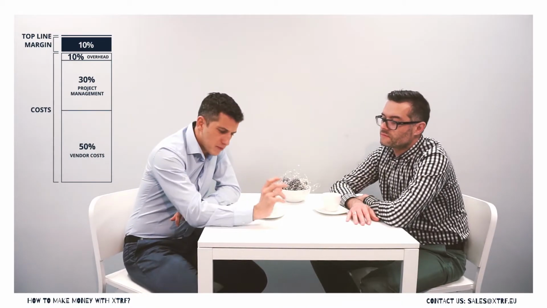Yeah, perfect. So how can we, in fact, improve this bottom line? So how can we change the vendor costs? You said that we can manage a better vendor database. That's certainly true. Let's look into the results.